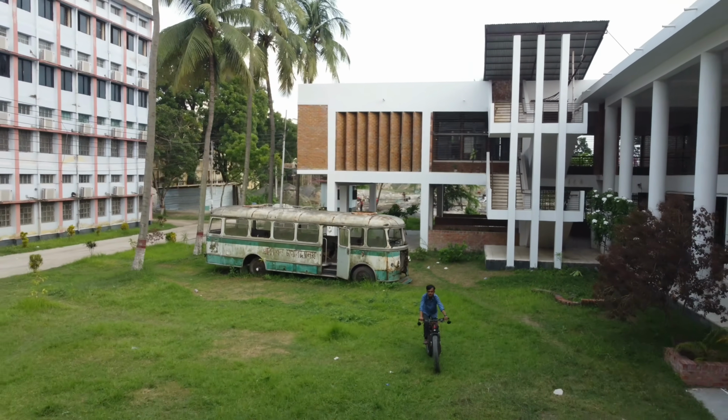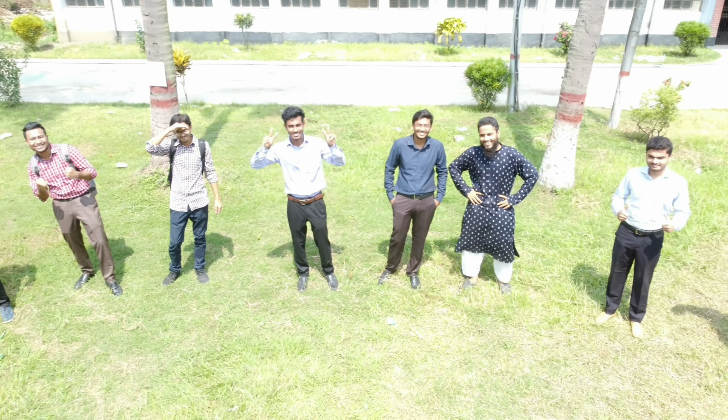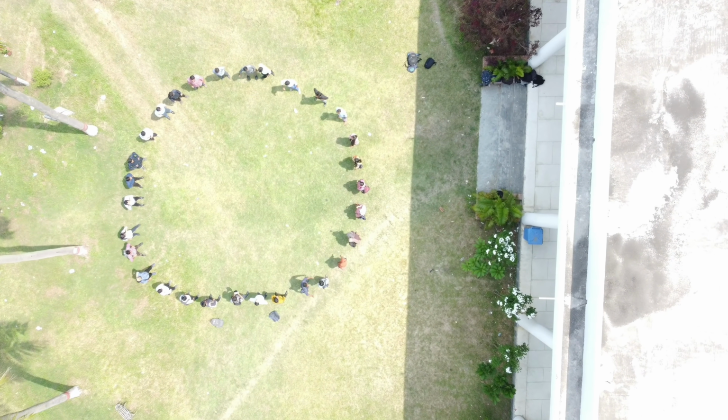The Architecture building stands behind the Civil Engineering building. There is an old bus in front of this building. Most of us students use this bus for photography purposes.